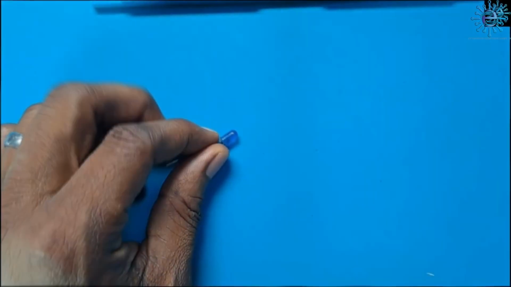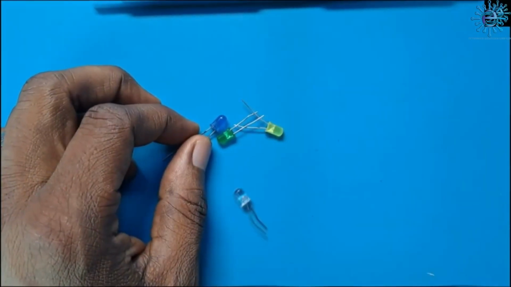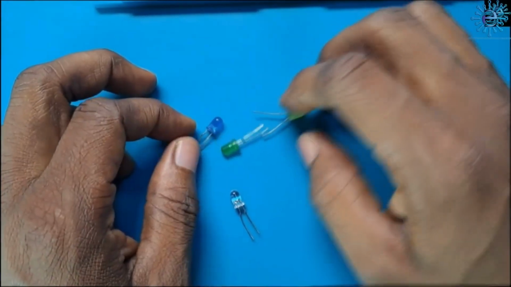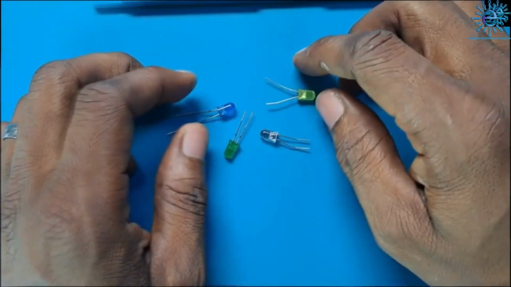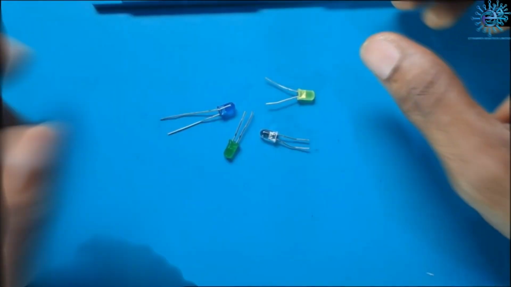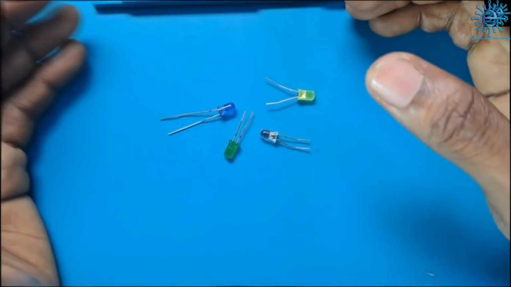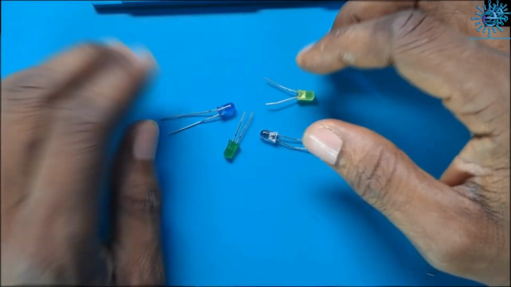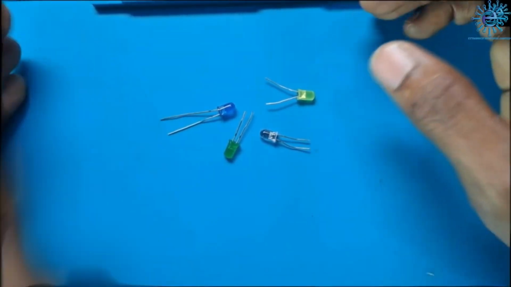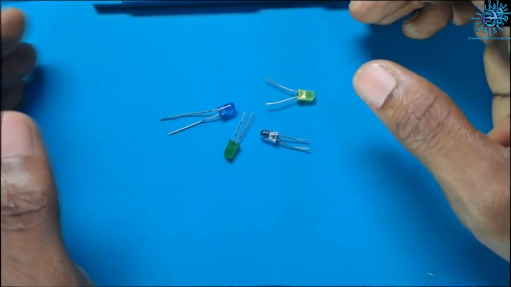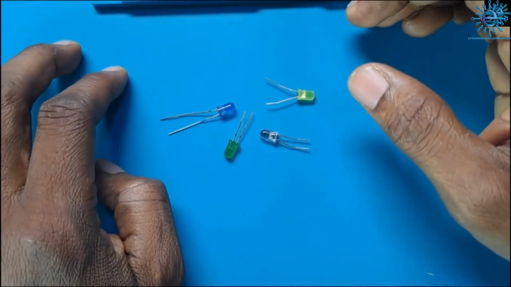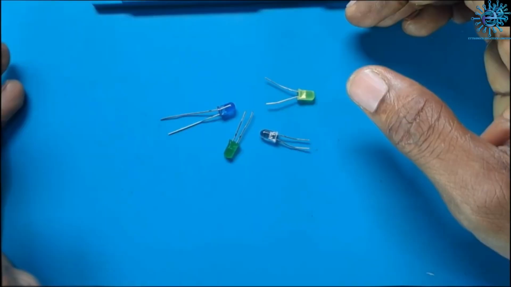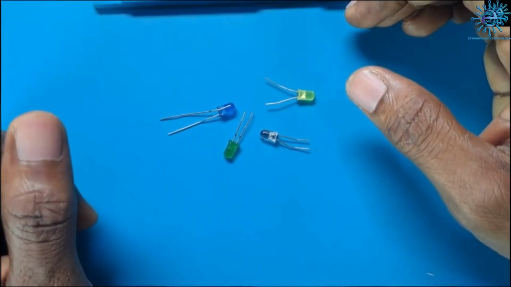The LED comes in different colors. As you can see here, we have different colors of the LED. LEDs are special because they allow electricity to flow through them only in one direction. That is, from the positive leg to the negative leg, and not from the negative leg to the positive leg. We shall learn more about that when we start building our project.